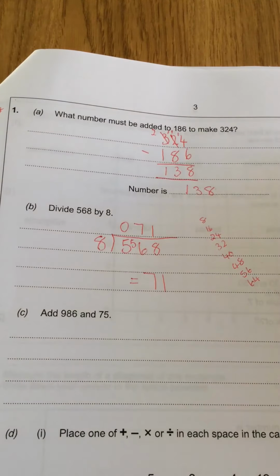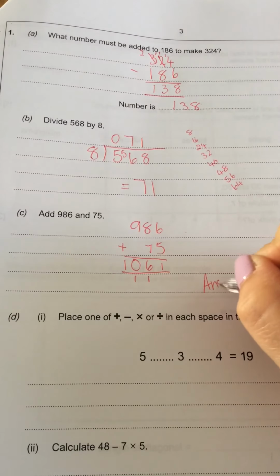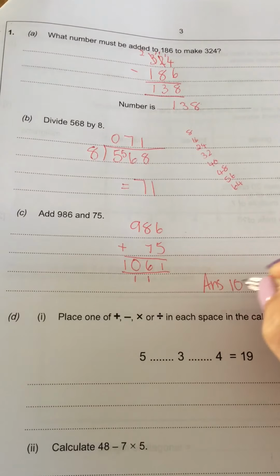Part C says add 986 and 75. Again, the method we use for adding is the column method. So line them up. 6 plus 5 is 11, 1 down, carry the 1. 8 plus 7 is 15, plus 1, 16, 6 down, carry the 1. And 9 plus 1 is 10. Nothing's coming, so you can just write it in. So our answer is 1061.